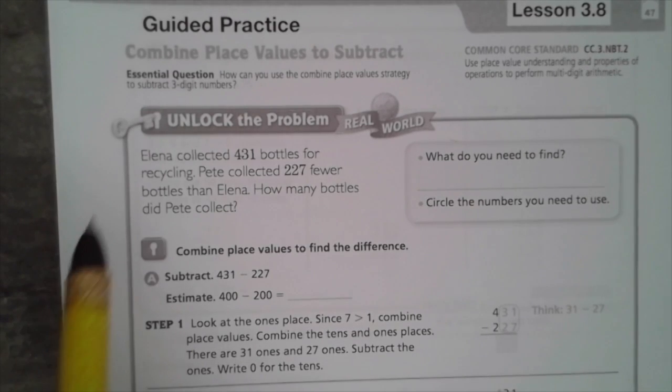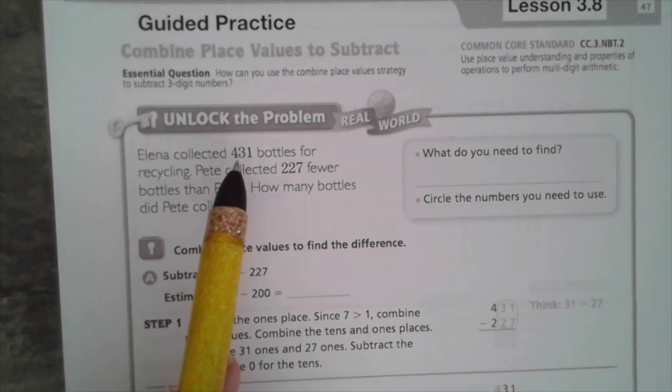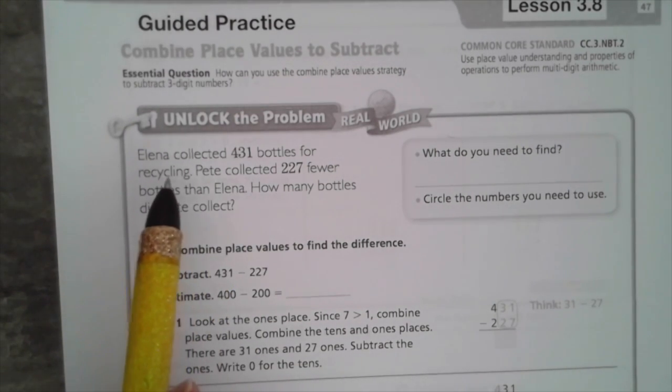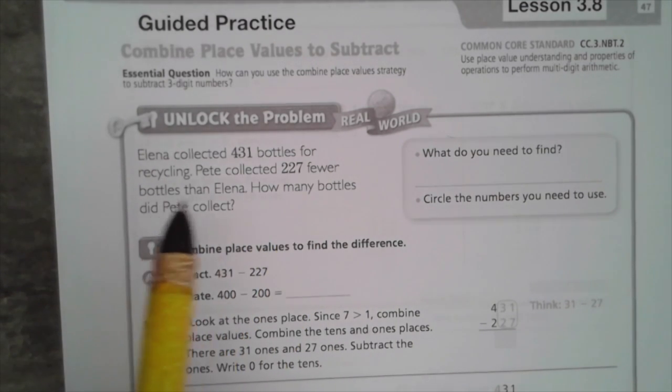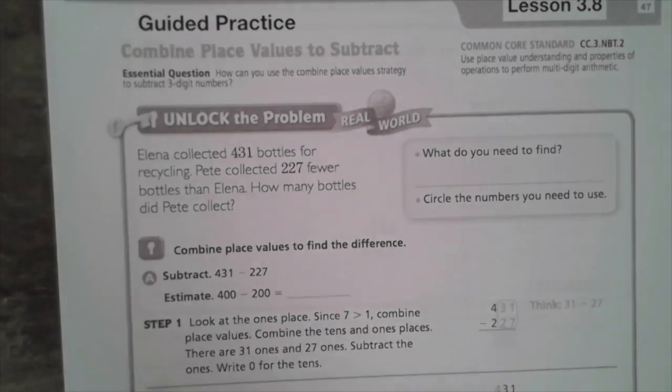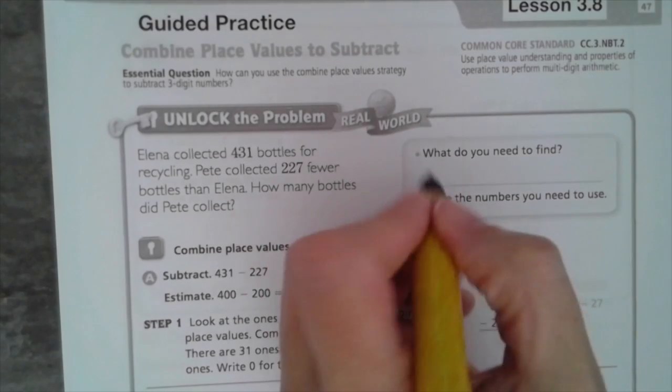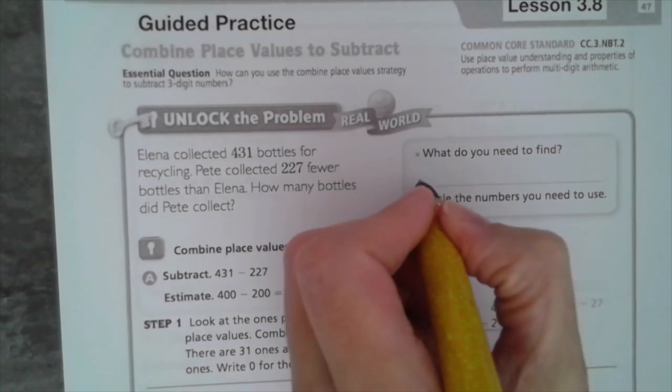Okay? So it says Elena collected 431 bottles for recycling. Pete collected 227 fewer bottles than Elena. How many bottles did Pete collect? What do I need to find out? I need to know how many bottles Pete collected.